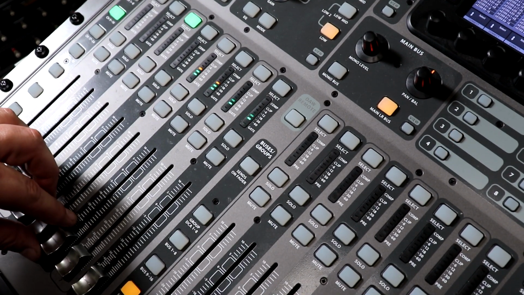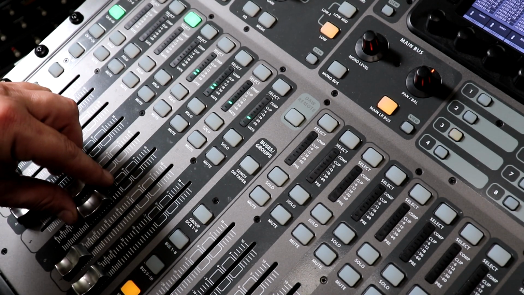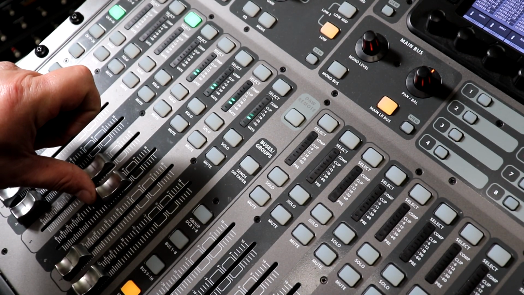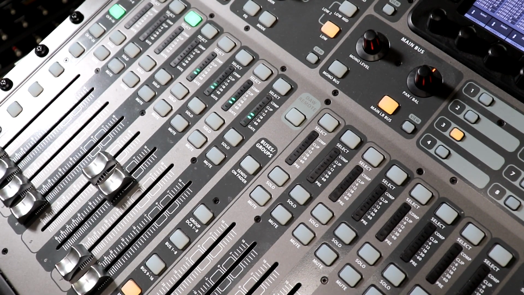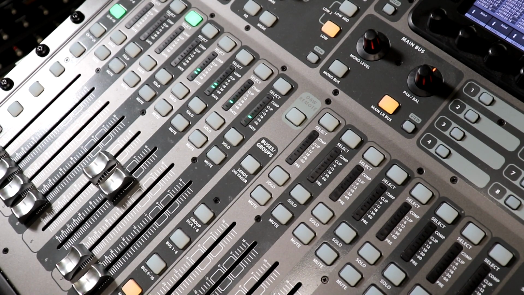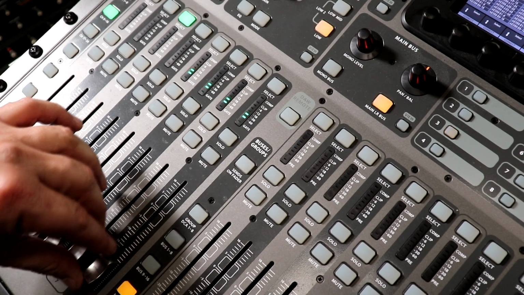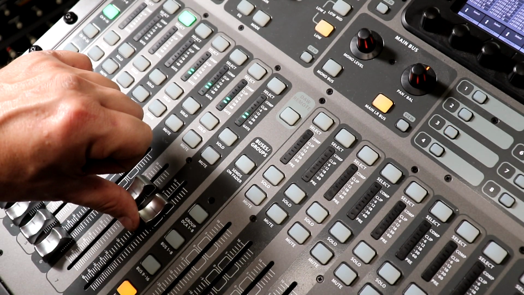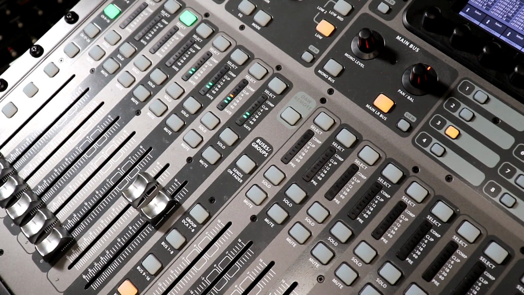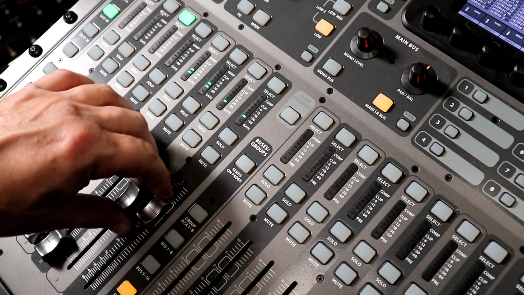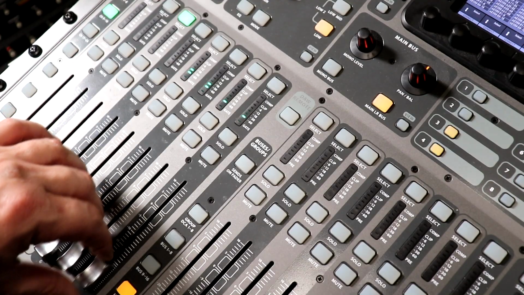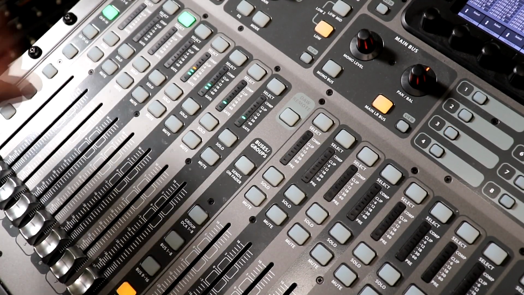Here is our Korg Triton. Okay, here's our Yamaha. So this is our second channel group, 9 through 16.